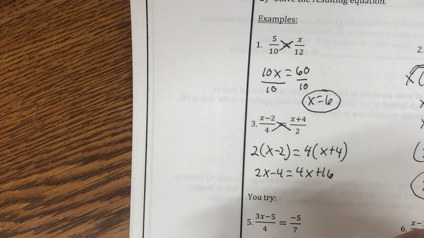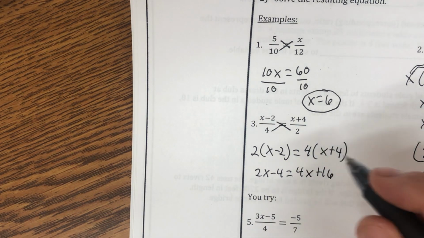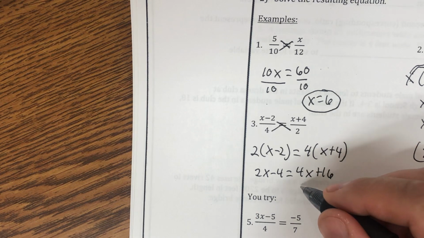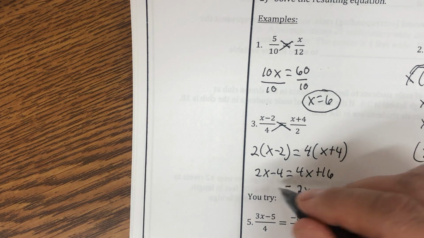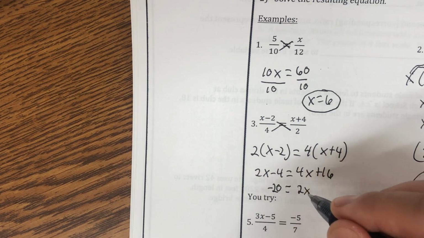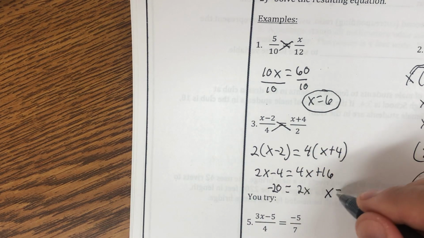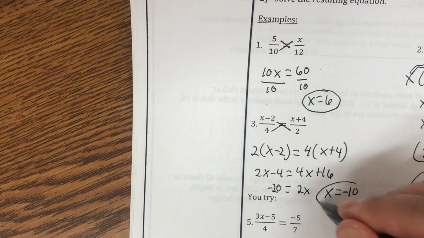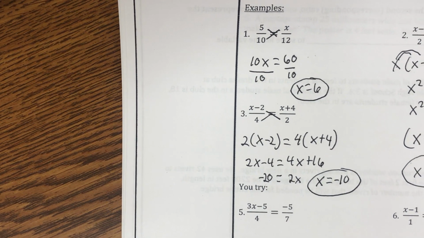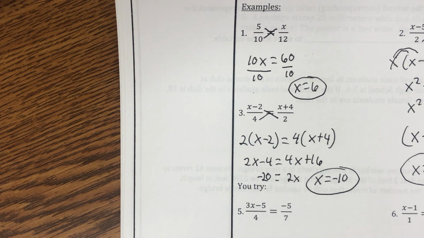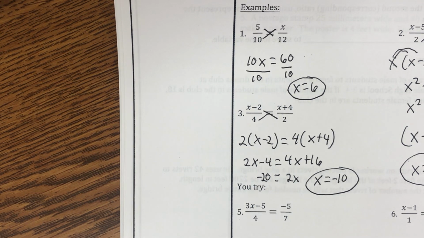And then we'll round up our like terms. I'm going to subtract 2x from both sides and get 2x. Subtract the 16 equals negative 20. Divide by 2 and x is equal to negative 10. Again, I will leave the Try-Its blank. And if you want to take a look at those, you can on PowerSchool Learning.